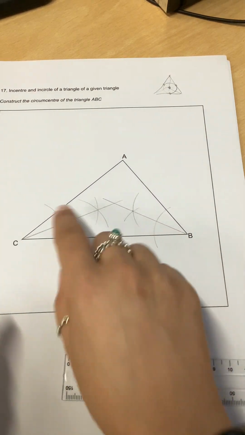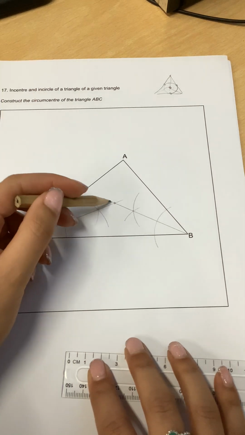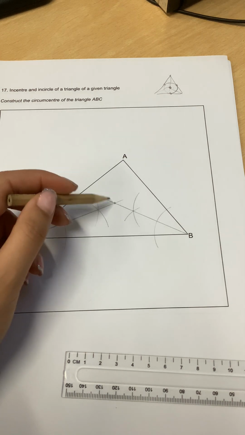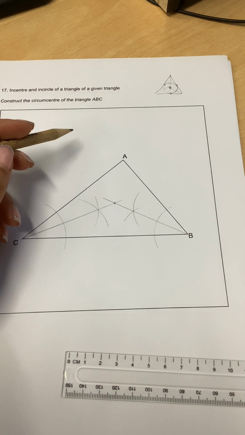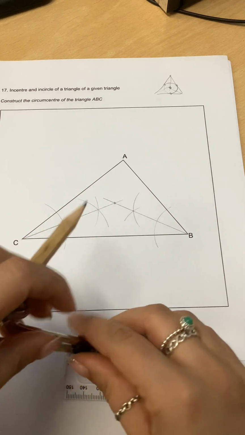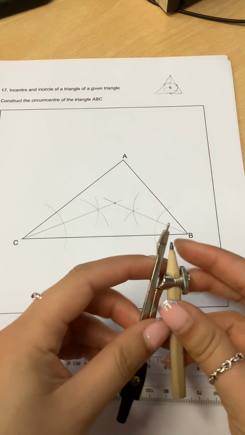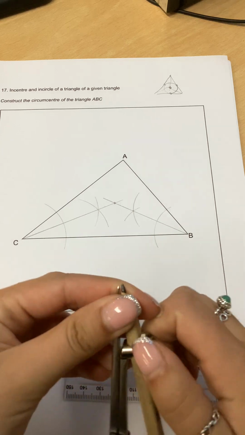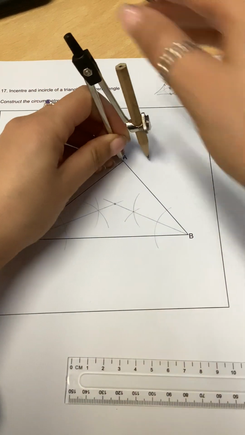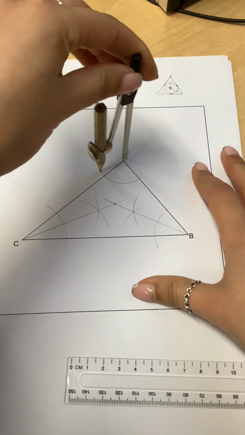Where these two lines intersect is what I am looking at as the incenter. A circle from this point is my incircle, the circle exactly inside. Now, if I wanted to be more confident, I could get my compass and do one more angle bisector, and bisect my last angle here, if I wanted to be super confident and had time. So it is a timing thing as well.